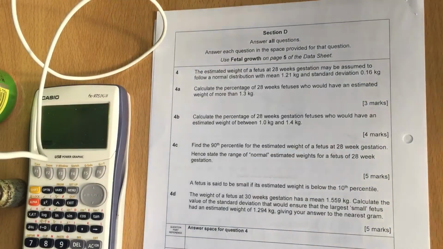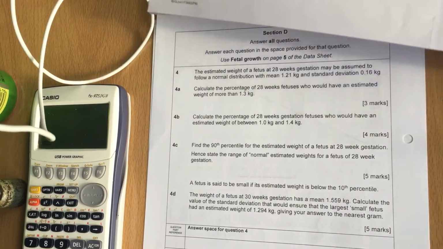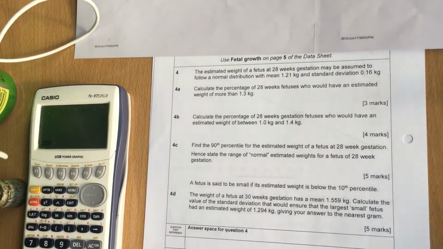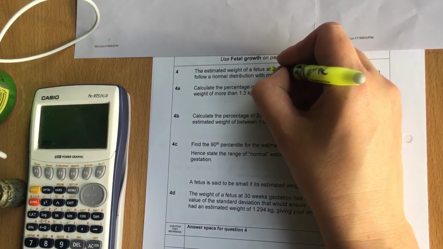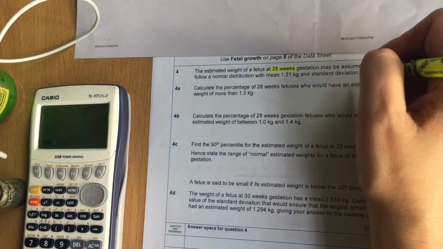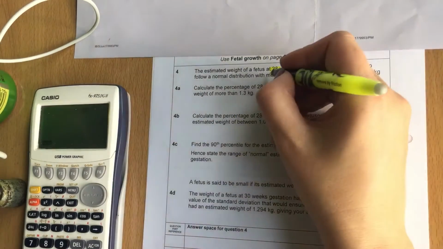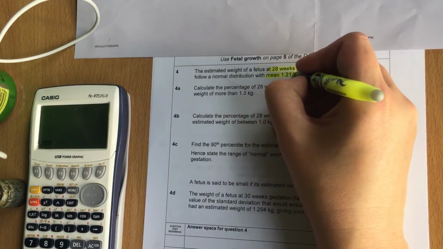Right, so fetal growth. We know that this is a normal distribution. We know that it's weight. And we know that we're mostly talking about a 10% and 90%. And that's pretty much all the information that we're given about the fetuses on the data sheet. So we are looking at the estimated weight at 28 weeks. It may be assumed to follow a normal distribution, which means we can use a normal distribution.